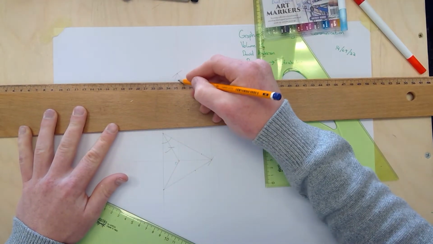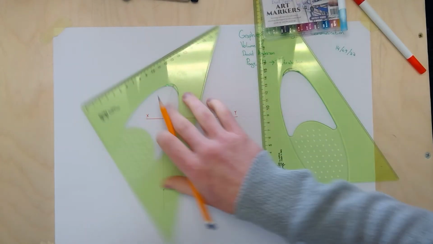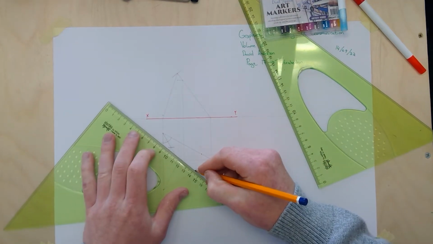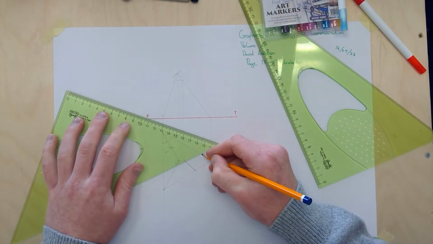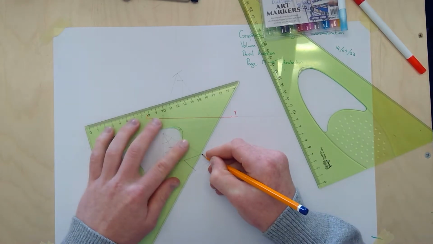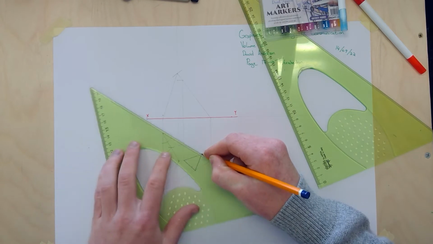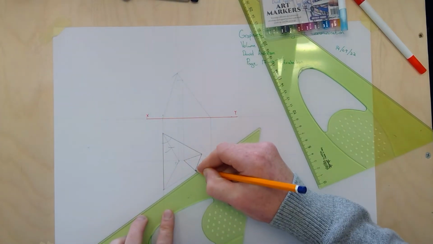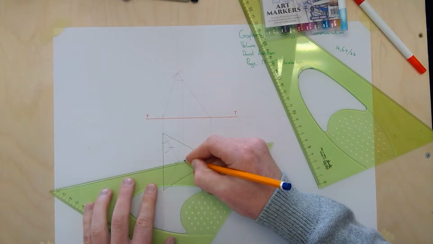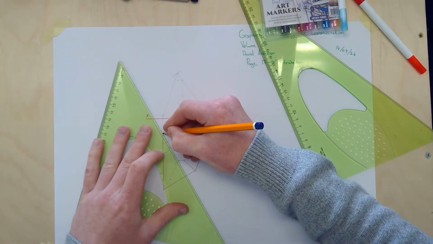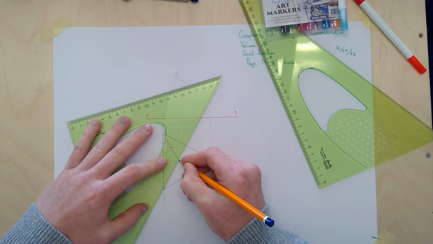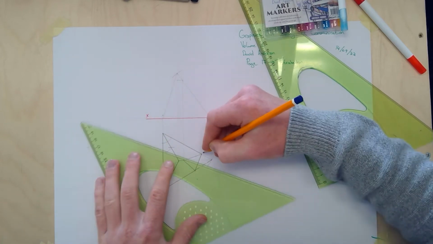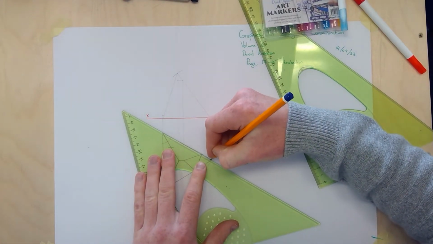And my line straight across to hit my side. Where that hits the side, bring it straight down to that center line. And there we go. So I can now join in my cut. Don't forget your dotted lines, just to show that it's cut there.